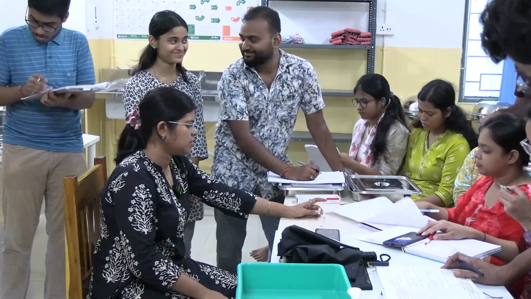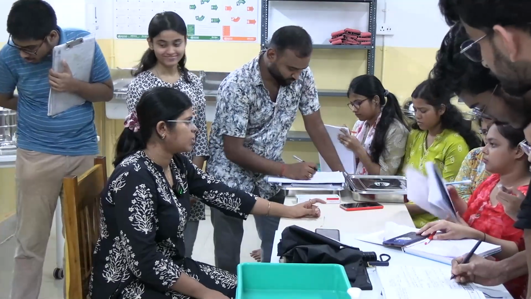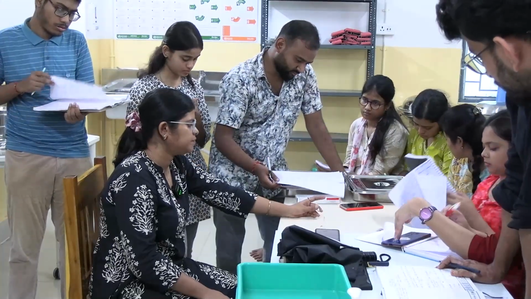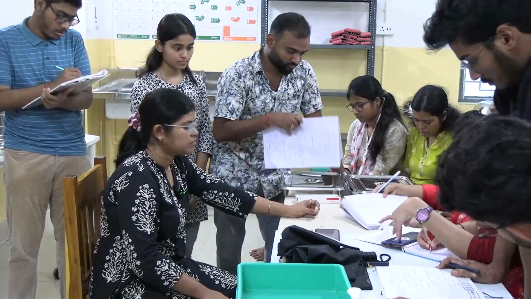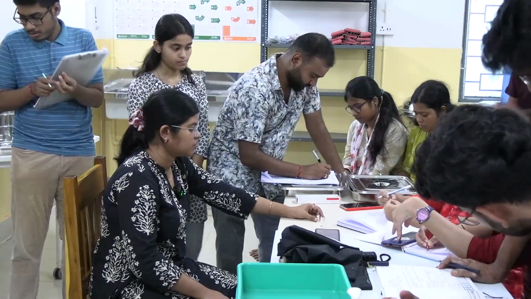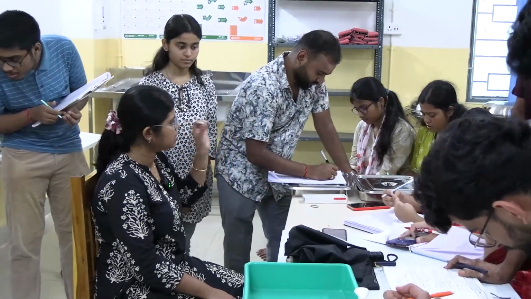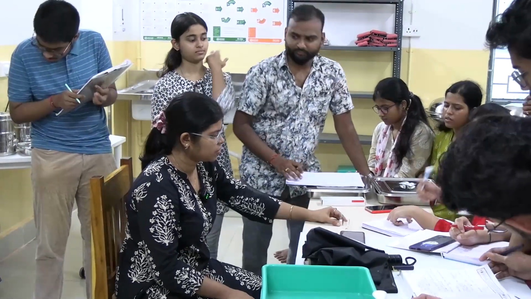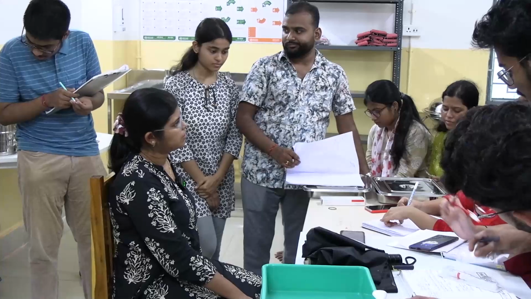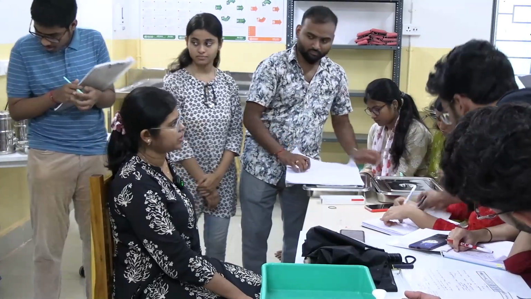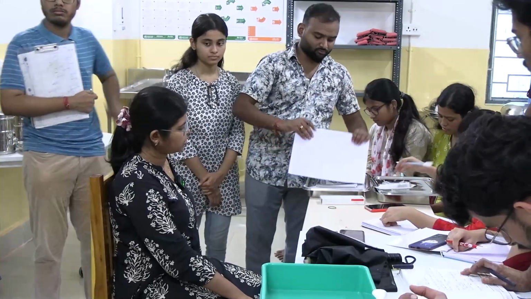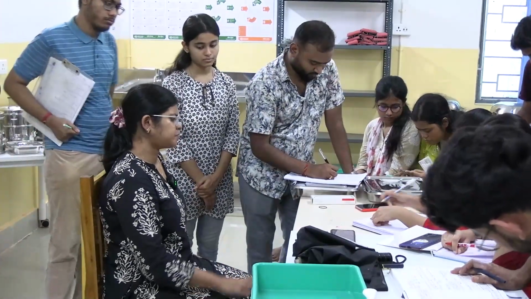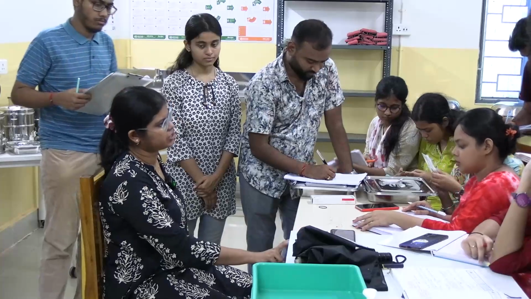Oxytocin, the names are syntocinon, pitocin. This is an octapeptide secreted from the posterior pituitary, and each ml contains 5 international units. Oxytocin is also used for induction as well as augmentation. Both misoprostol and oxytocin are used for induction as well as augmentation of labor.